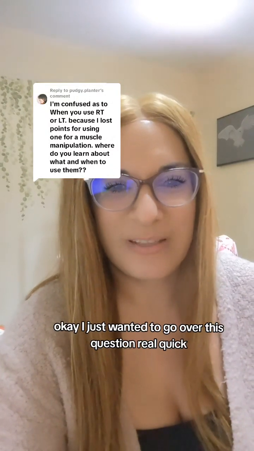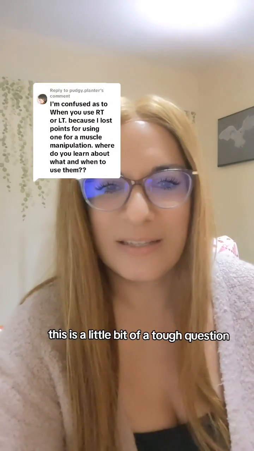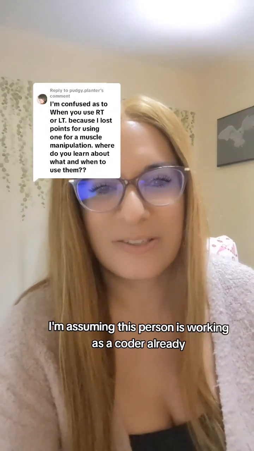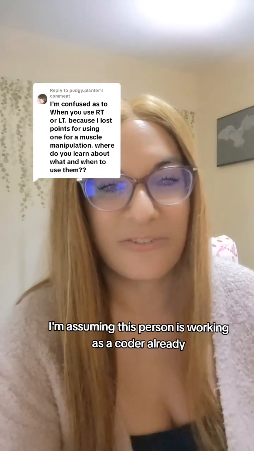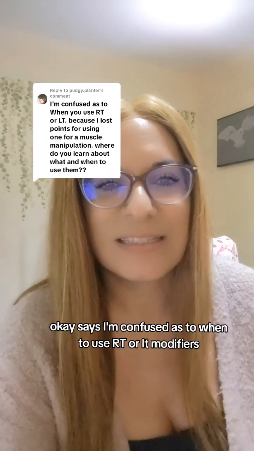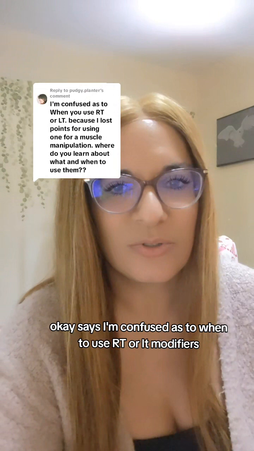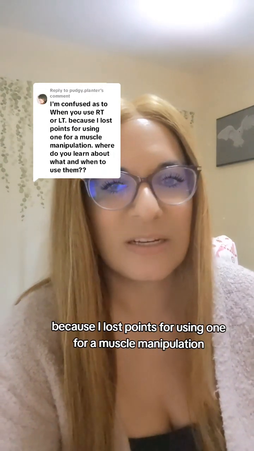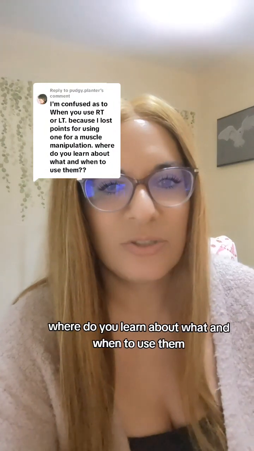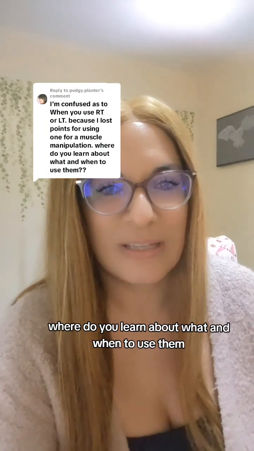Okay, I just wanted to go over this question real quick. This is a little bit of a tough question, but I'll do the best I can to answer it. I'm assuming this person is working as a coder already, because this isn't really a student question. Okay, it says, I'm confused as to when to use RT or LT modifiers because I lost points for using one for a muscle manipulation. Where do you learn about what and when to use them?